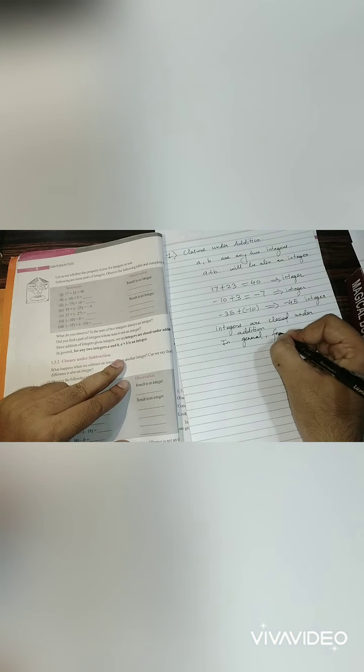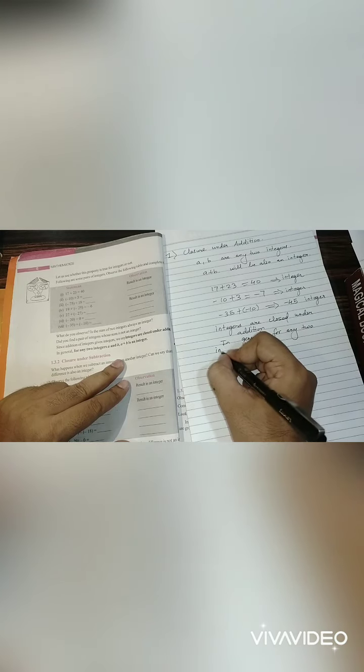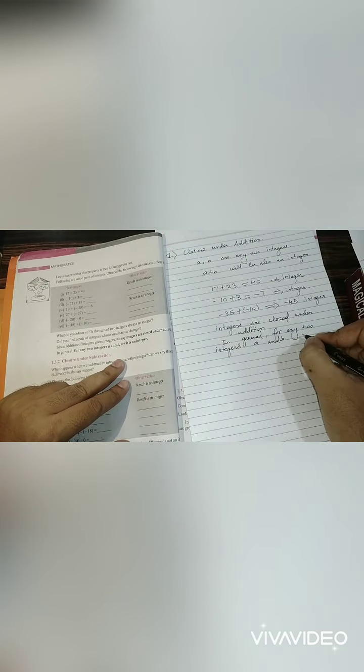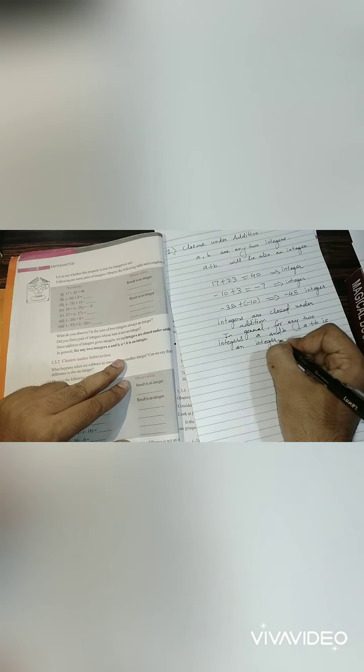In general we can write for any two integers a and b, a plus b is an integer. You take any two integers, add them together, and whatever answer you get will also be an integer. So from this we come to know that integers are closed under addition.